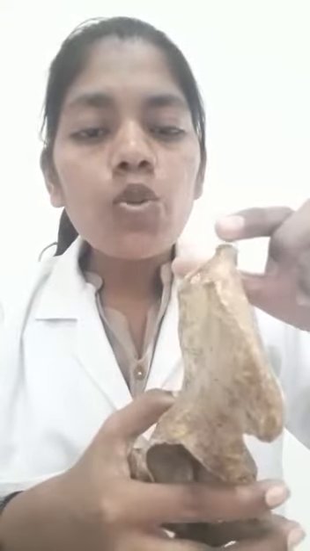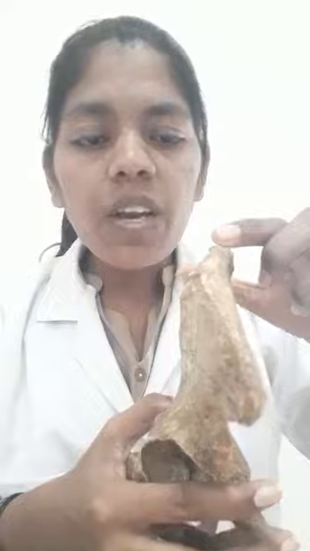The anterior 2/3 part is called the ventral segment, and the posterior 1/3 part is called the dorsal segment. The ventral segment consists of the outer lip, intermediate area, and the inner lip. The dorsal segment consists of the medial slope and the lateral slope.